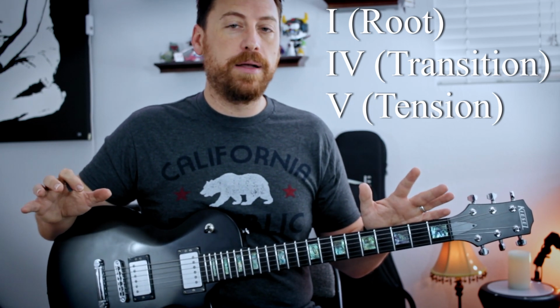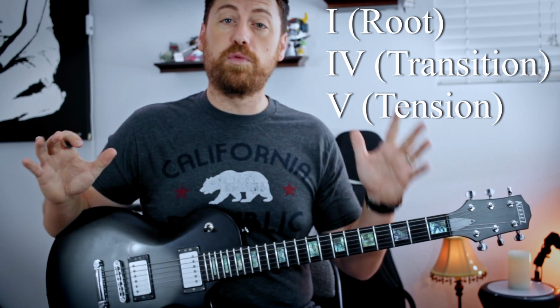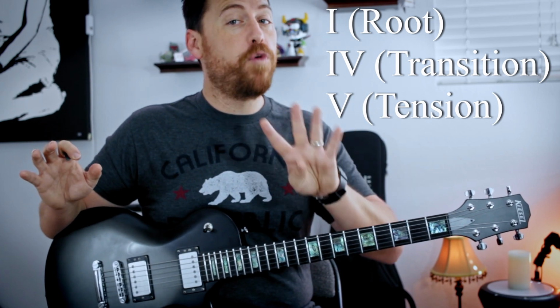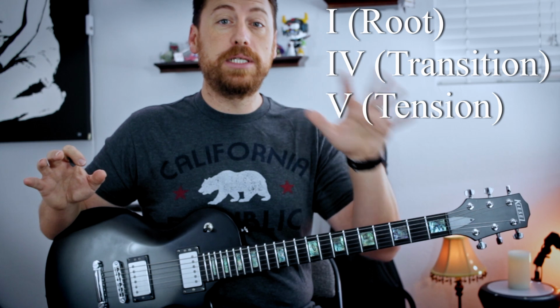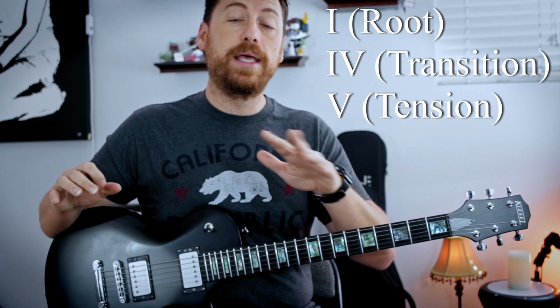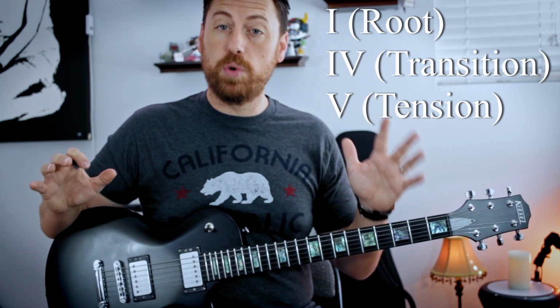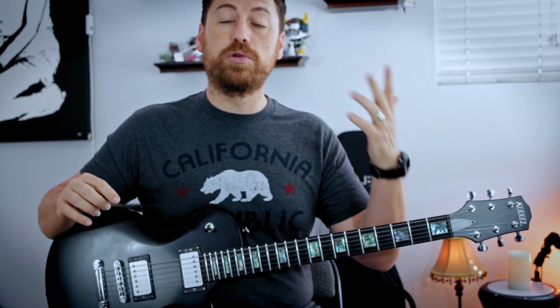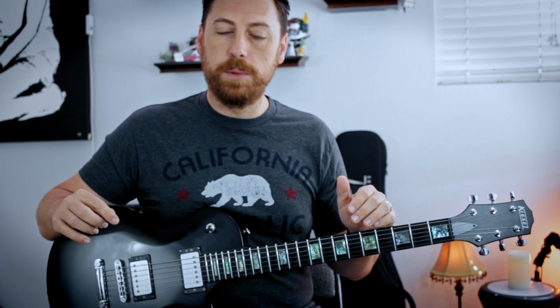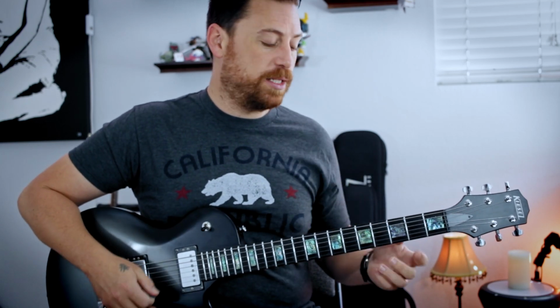But essentially, your 1 chord is obviously your root, your home base. Your 4 chord acts as a transition, and then your 5 chord is always your tension chord. Okay? It tends to be your dominant chord. When we change these to 7th chords, this is what you see in a 12-bar blues. Okay? And mainly because the tension found in that chord resolves to the 1 chord. Okay?